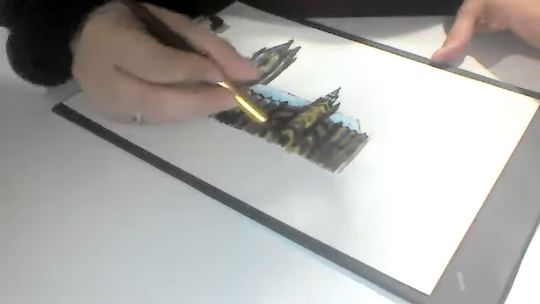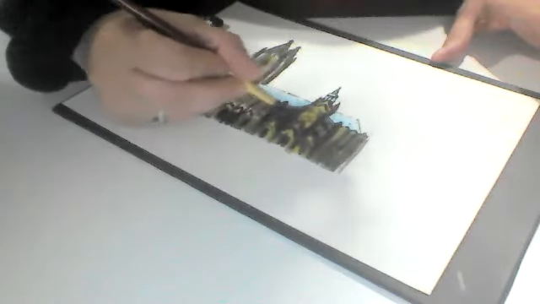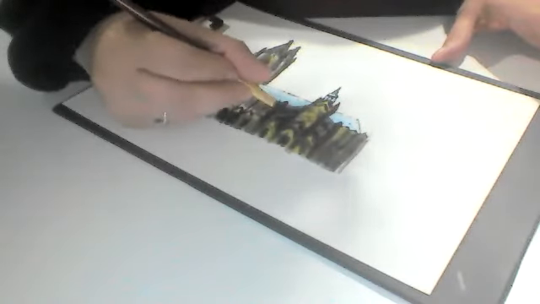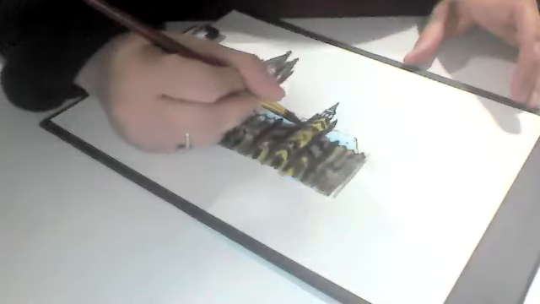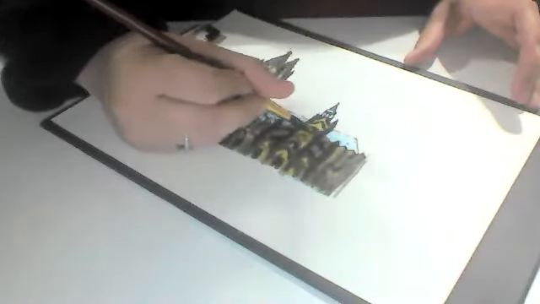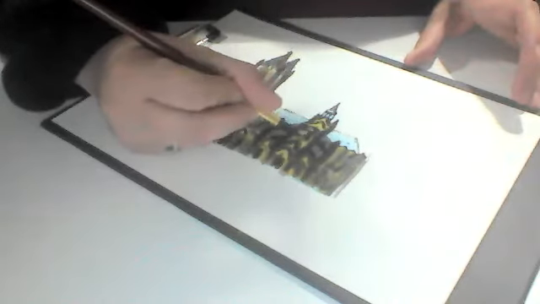Again, the doors. Oh, and then this one, I think this is also a very important part where it has some sort of windows.